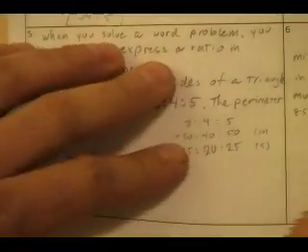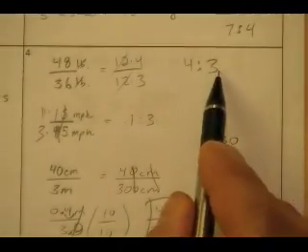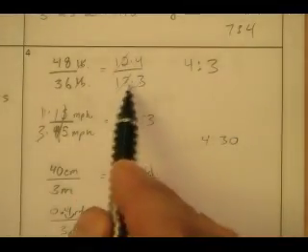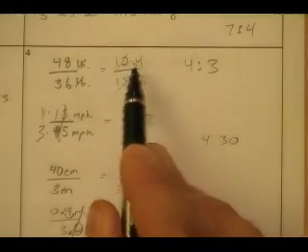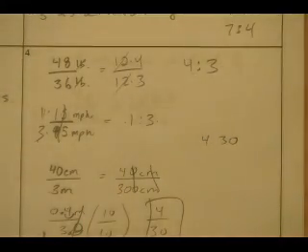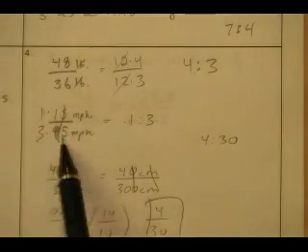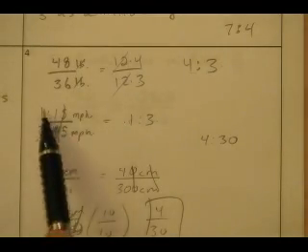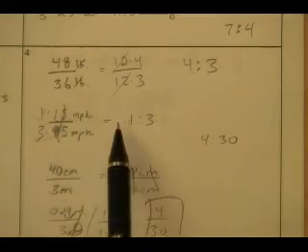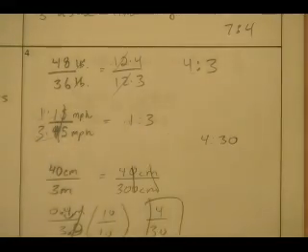Just like up here, I have a 4 to 3 ratio. It happens to be 4 twelves to 3 twelves, but it's still a 4 to 3 ratio. And here I had a 1 to 3 ratio. I had 1 fifteen to 3 fifteens. There's a 1 fifteen on the top, 3 fifteens on the bottom. So it was 1 of something to 3 of something.